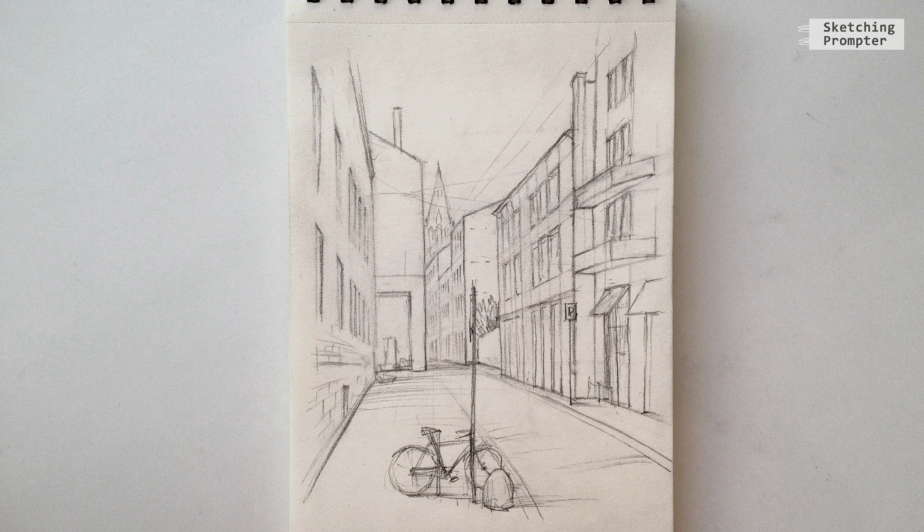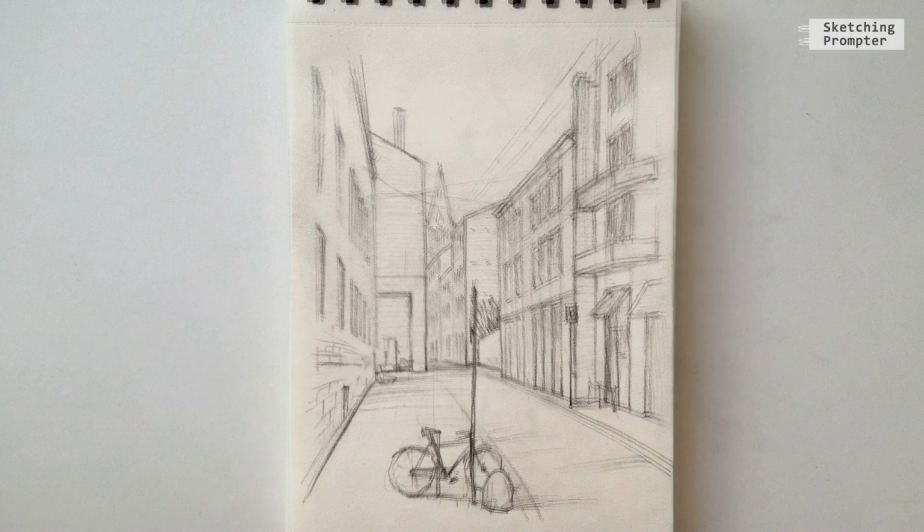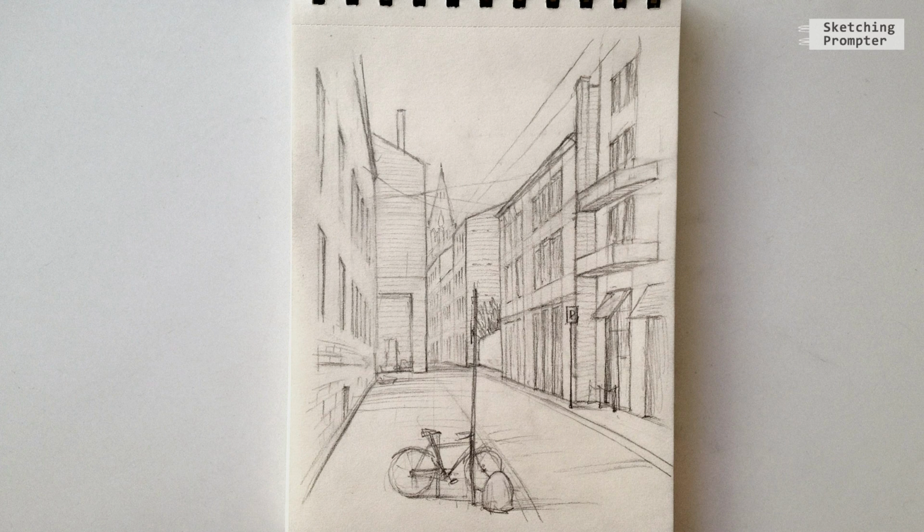And now we can use the line language to give an impression of depth and a feeling of texture. We check the thickness of lines. Closer to the viewer they have to be stronger, and with distance they have to become thinner and lighter. And the sketch is ready.